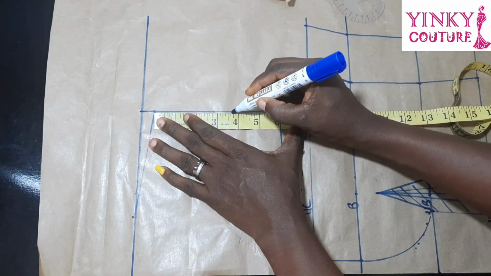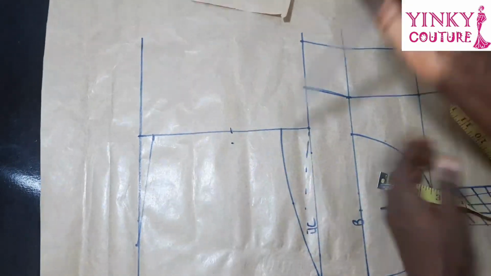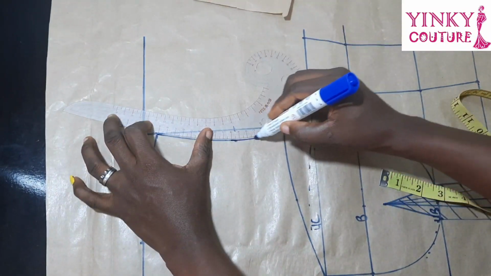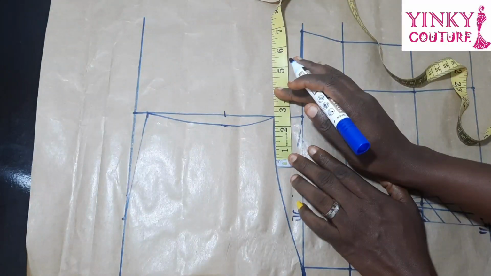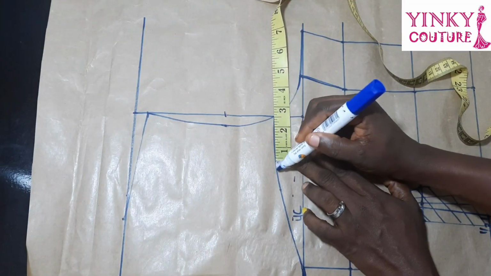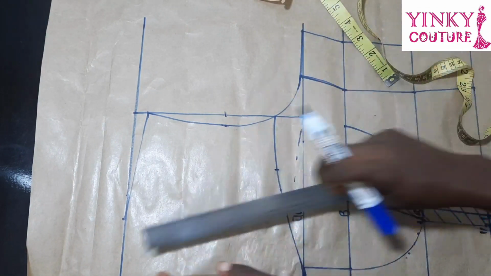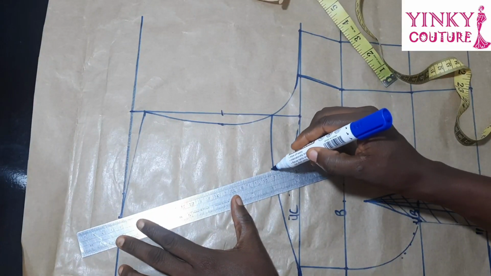So I took a shoulder slope of half an inch. Then here at the mid armhole, I come in by half an inch and connect it to the shoulder, the armpit. Then here I will take 2.5. This is where the queen neckline comes in. I will take 2.5 and connect it to the neckline.